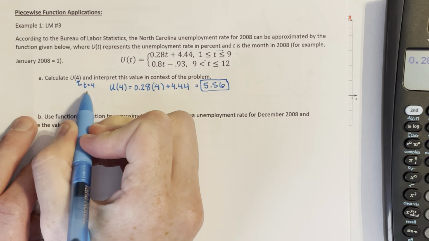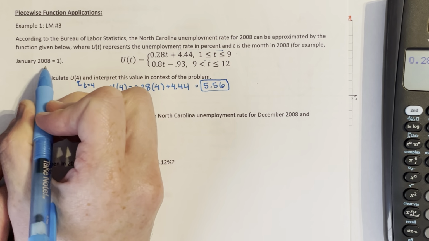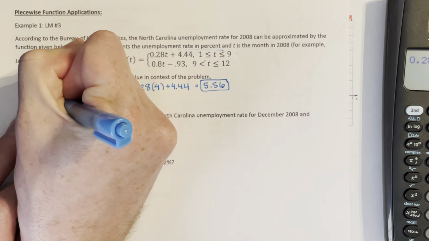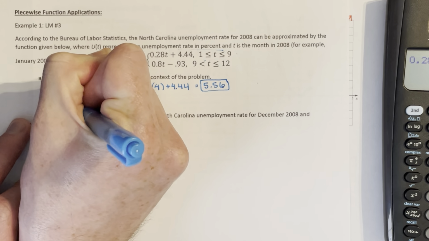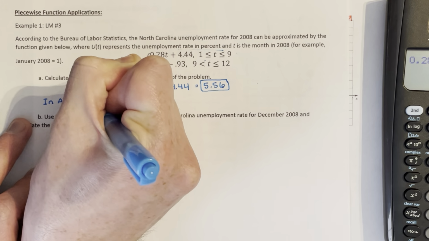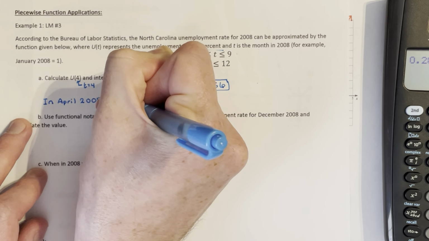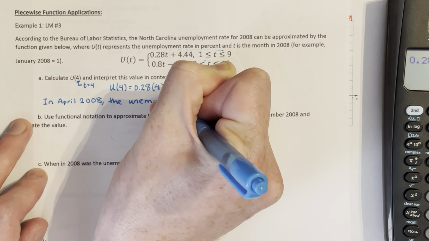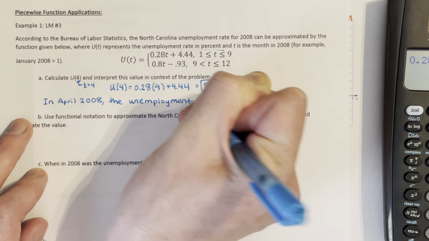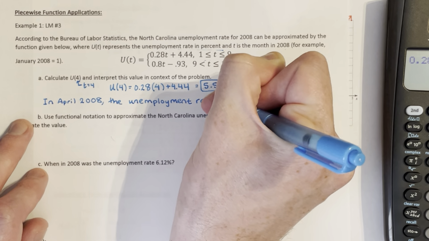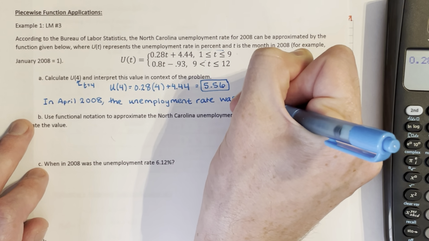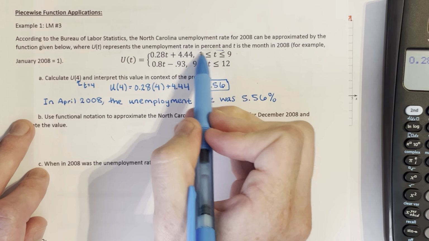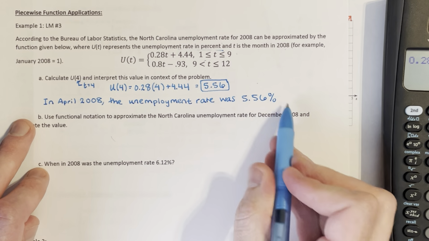So if T is 4, that's the months after or in 2008, so that's April. So in April 2008, the unemployment rate was 5.56%. So the unemployment rate is in percent, and we would write it like that.